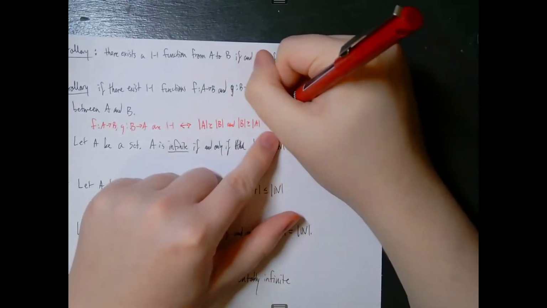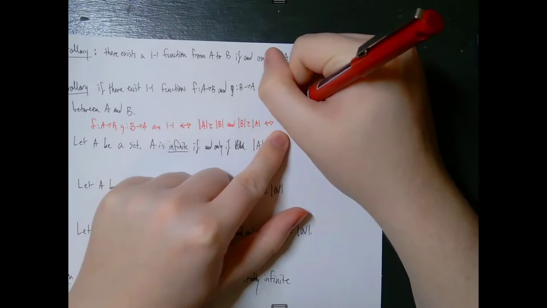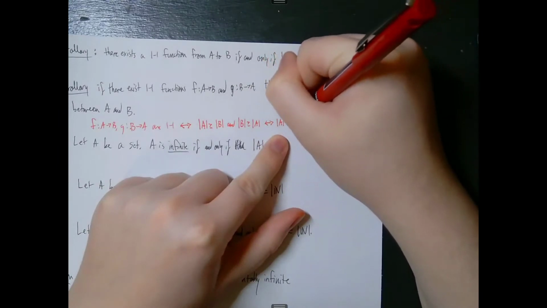And this is true if and only if A and B have the same cardinality.